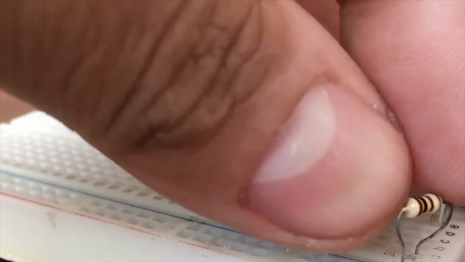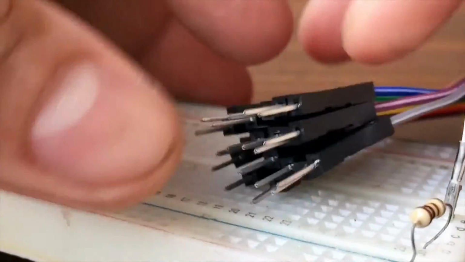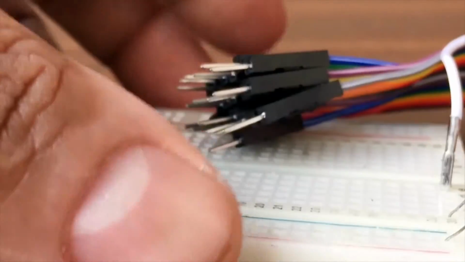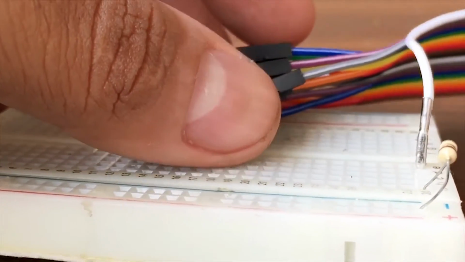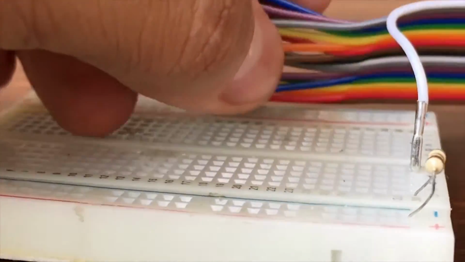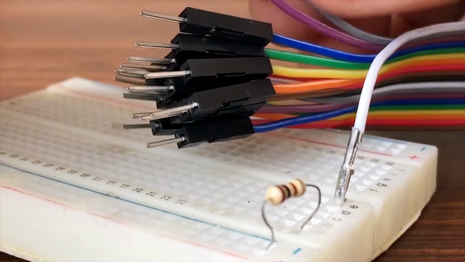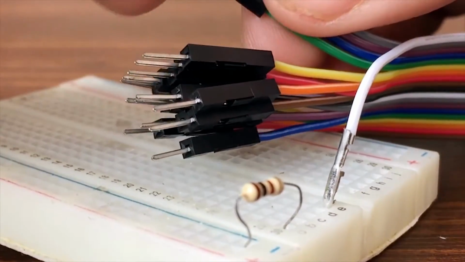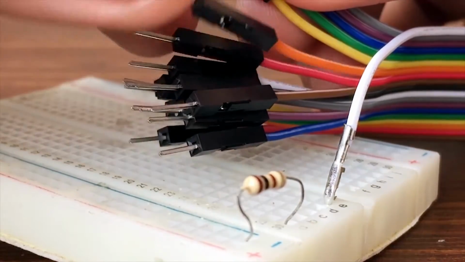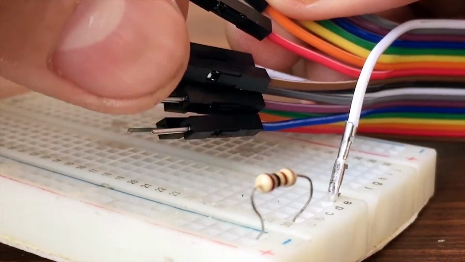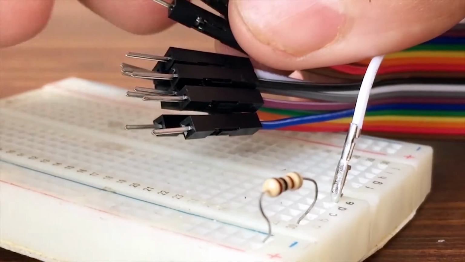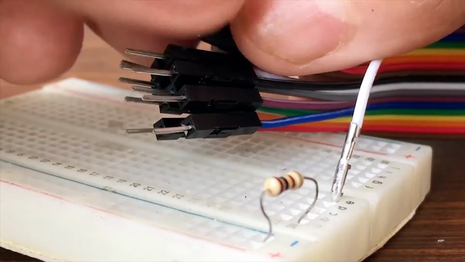Alright, so right, I have this resistor connected now. Now from these wires, this is the first bulb, second, third, fourth, fifth, sixth, seventh, and finally eighth. So these are the pins that goes to LED bulbs.